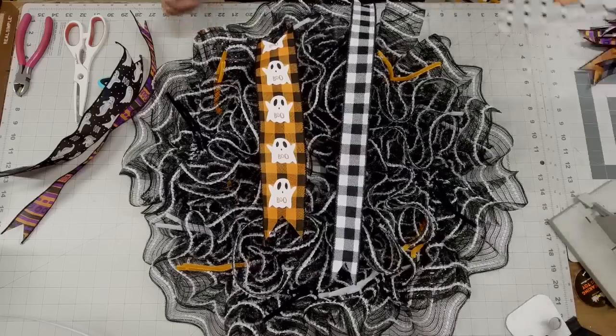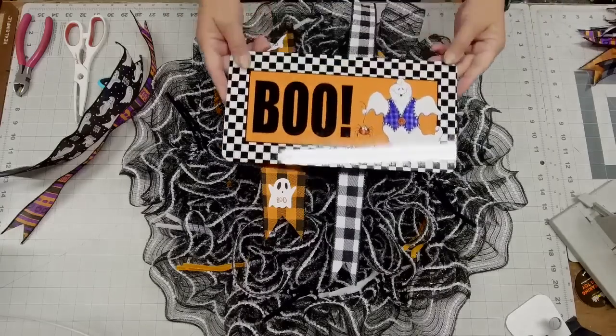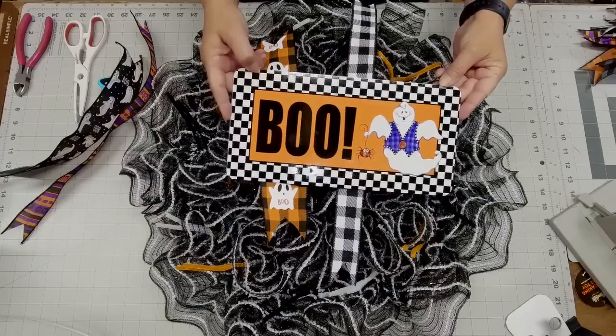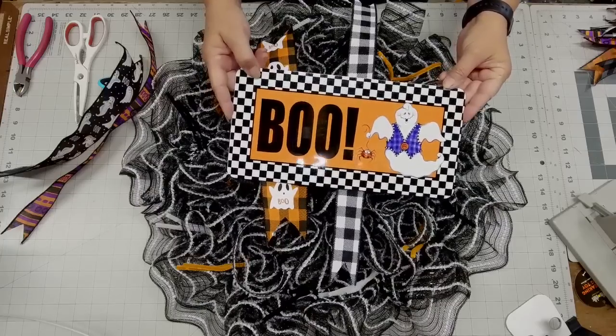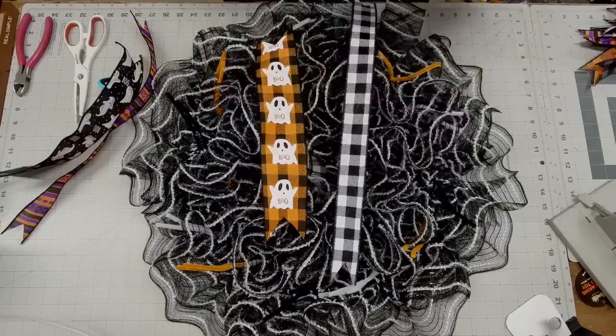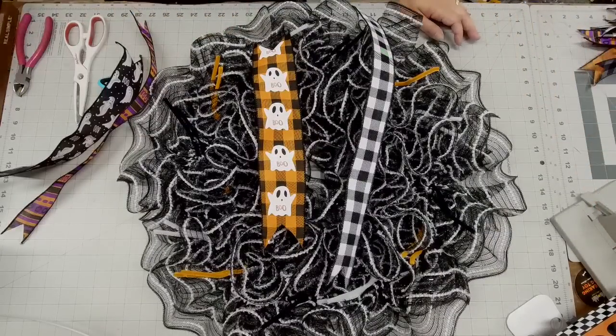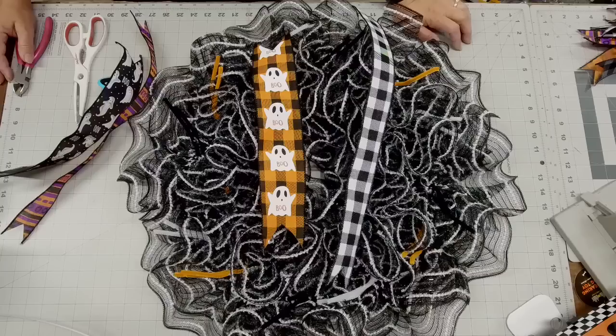Why? Because on the edge of our sign, trying to get that to where you don't see that reflection, we have a black and white plaid. So I'm definitely playing to that on this design. Where did all the ribbons come from? Let me look. The boo. Let's see both boos. Let's see where they go. I'm trying to find it.